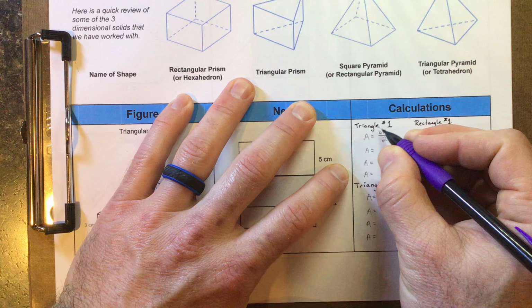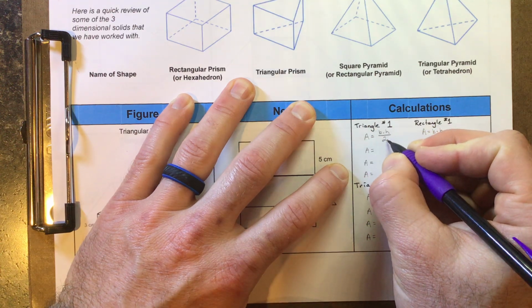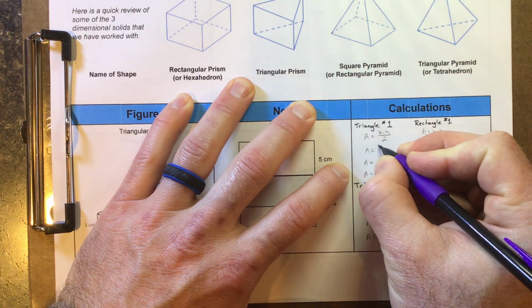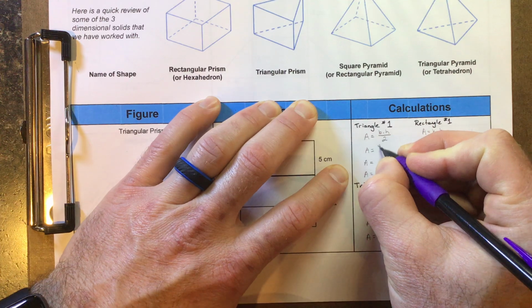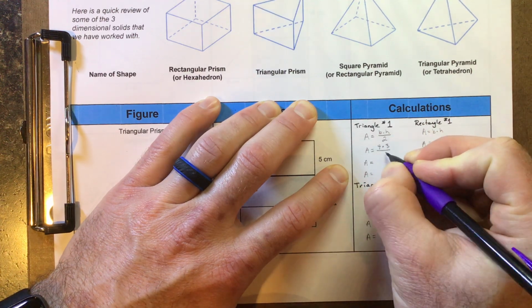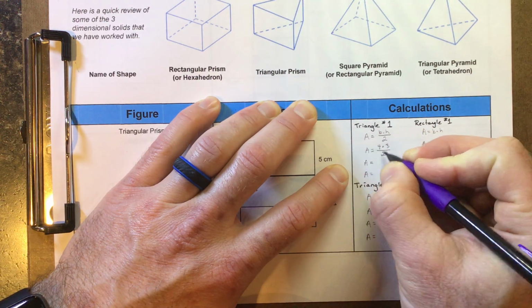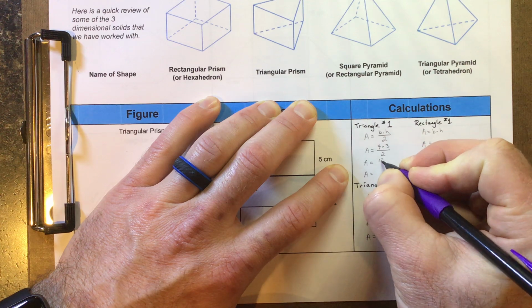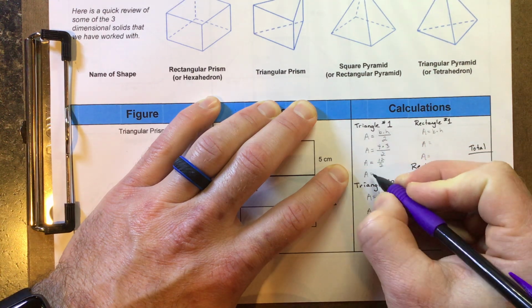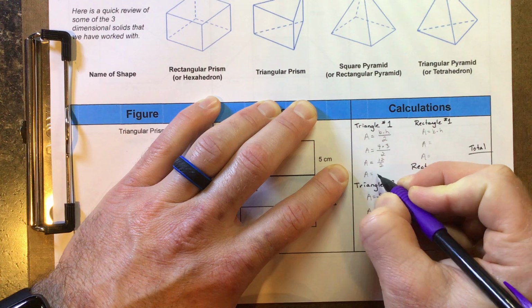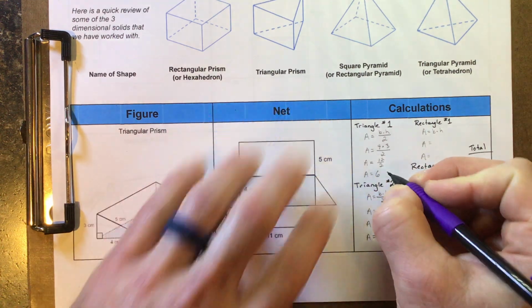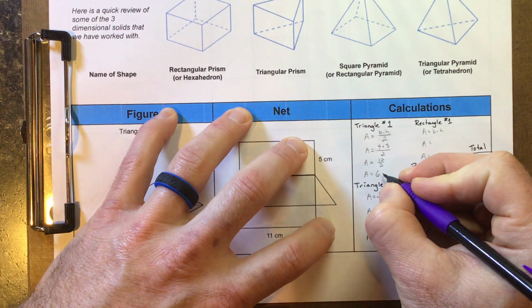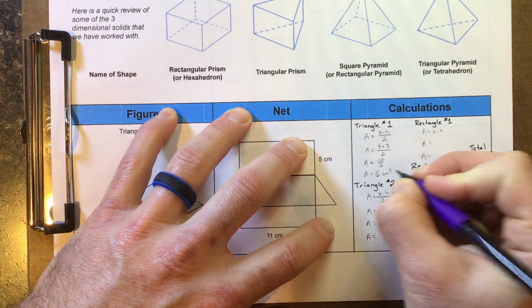I know my formula for the area of a triangle is base times height divided by 2. So now I'm going to go area equals base of 4 times a height of 3 divided by 2. Area equals, what is 4 times 3? That's 12 divided by 2. And what is 12 divided by 2? Well, that's 6. So the area equals, in this case, 6. And now we're dealing in centimeters, so I'm going to say square centimeters.